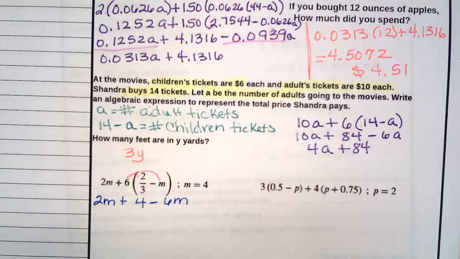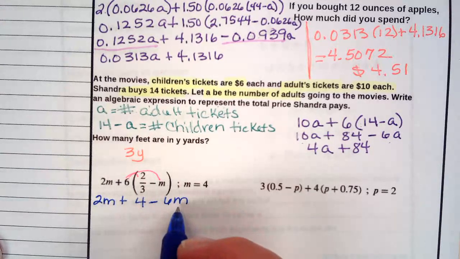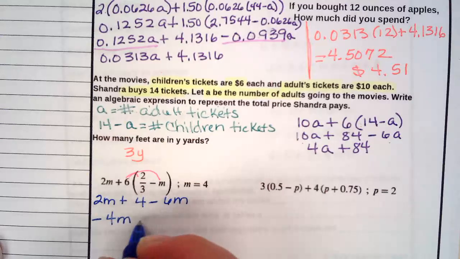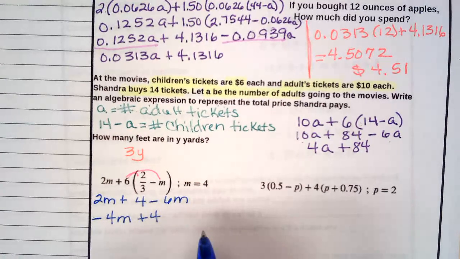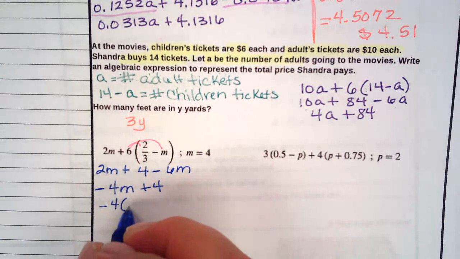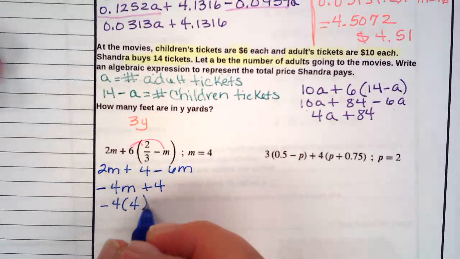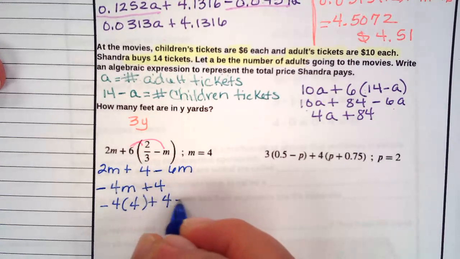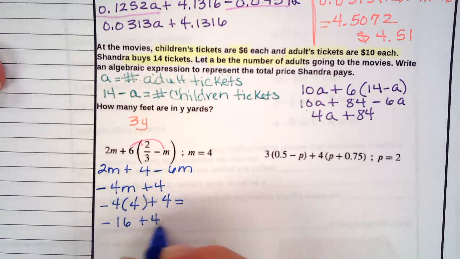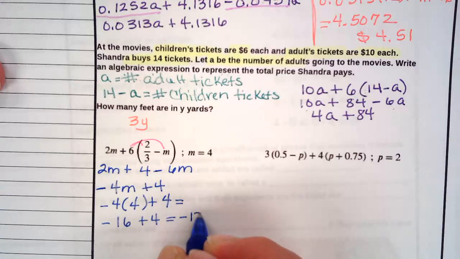Combine your like terms. 2m minus 6m is negative 4m plus 4. Now I'm going to substitute in. Negative 4 times 4 plus 4. Negative 16 plus 4 would give me negative 12.